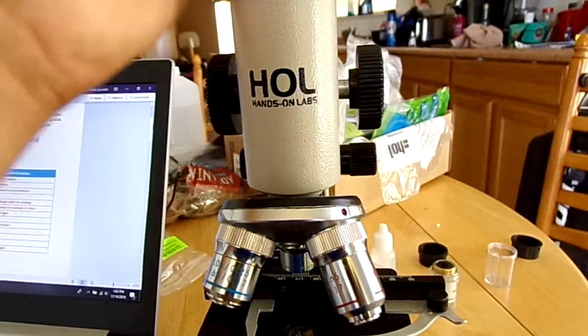So this is just the basics of our microscope and what we're going to be using for the primary part of our labs for the next 5 weeks.